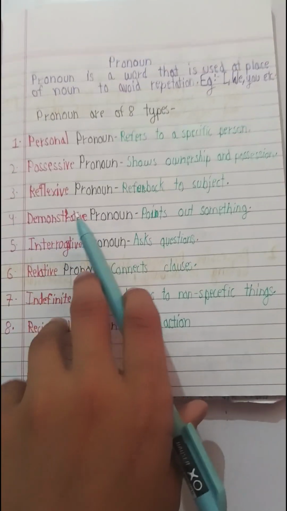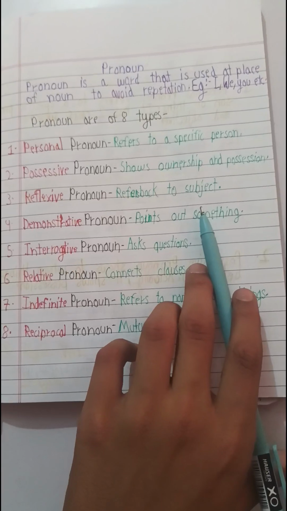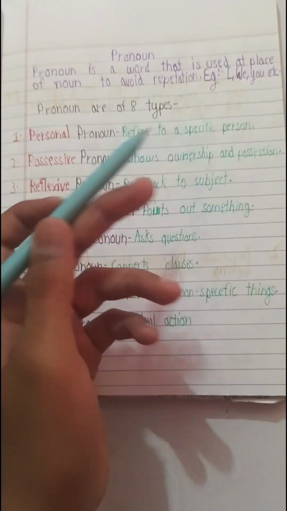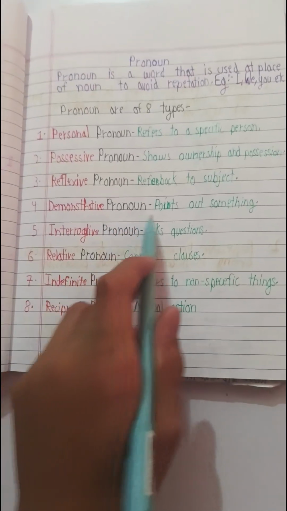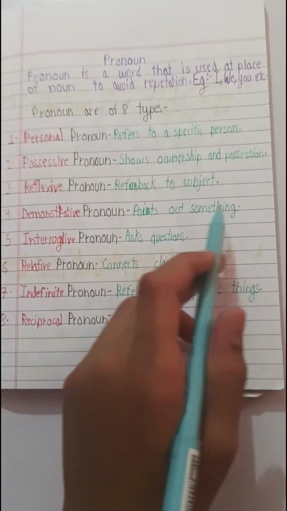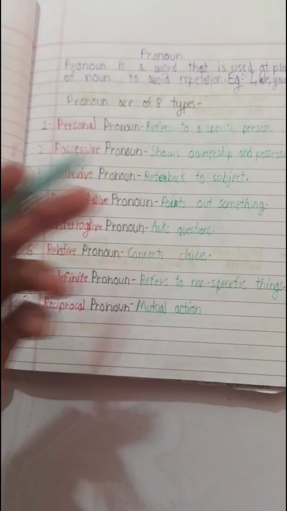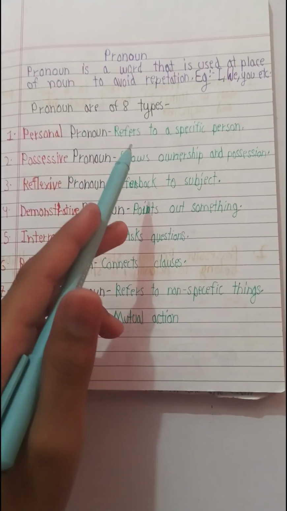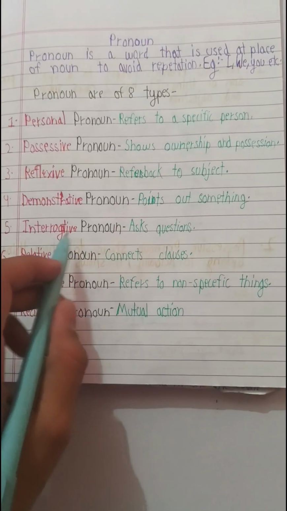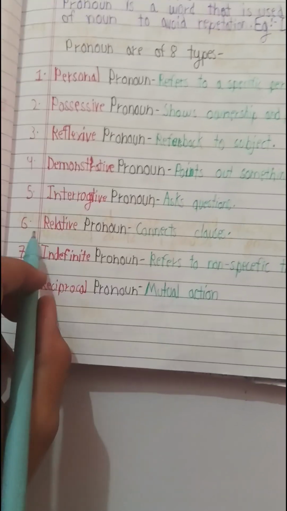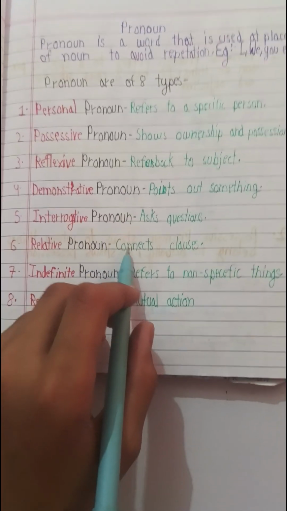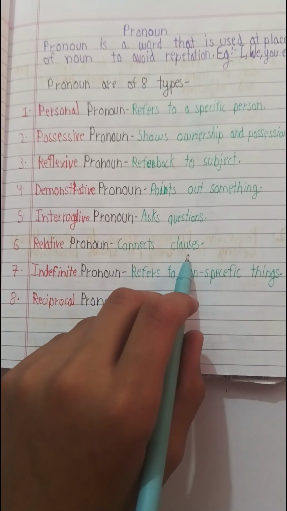Next, the reflexive pronoun refers back to the subject. Then the demonstrative pronoun points out something. Example: this, that, these, those. This is a boy. Then the interrogative pronoun asks a question. Then the relative pronoun connects clauses.